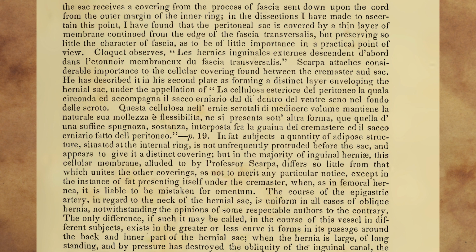In fat subjects, a quantity of adipose structure situated at the internal ring is not unfrequently protruded before the sac, and appears to give it a distinct covering.